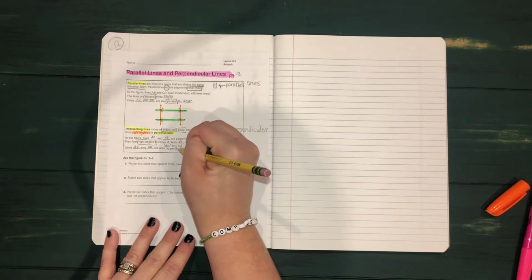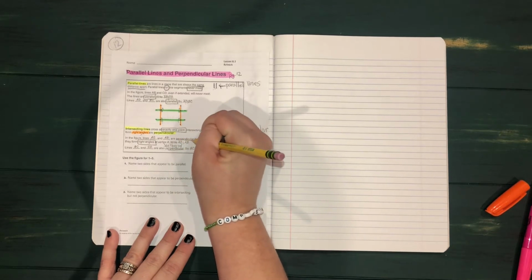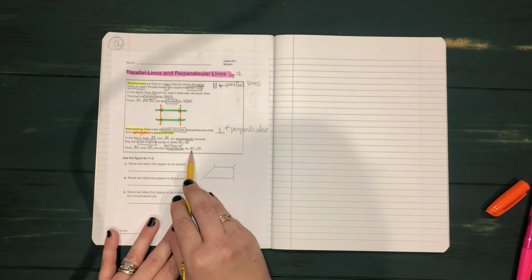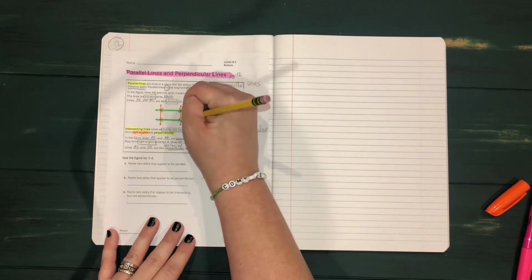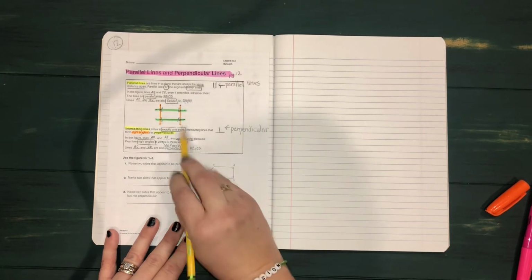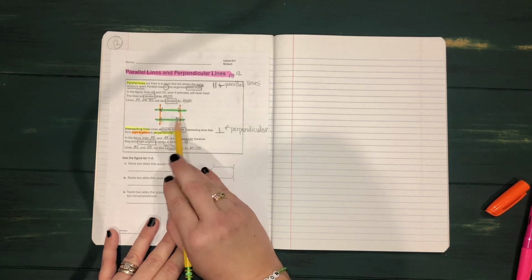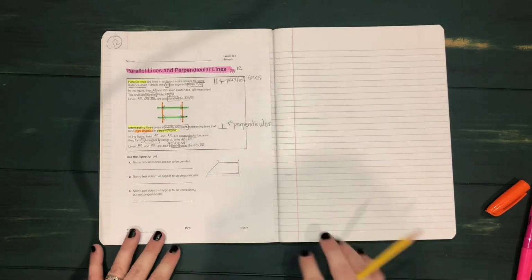So I'm going to just make sure we go back and underline those important vocabulary words. So then we represent it with line BC as perpendicular to CD. And we know that that is going to show that it is a 90-degree angle at the vertex C. So it's the elbow that has the two lines meet or intersect one time.